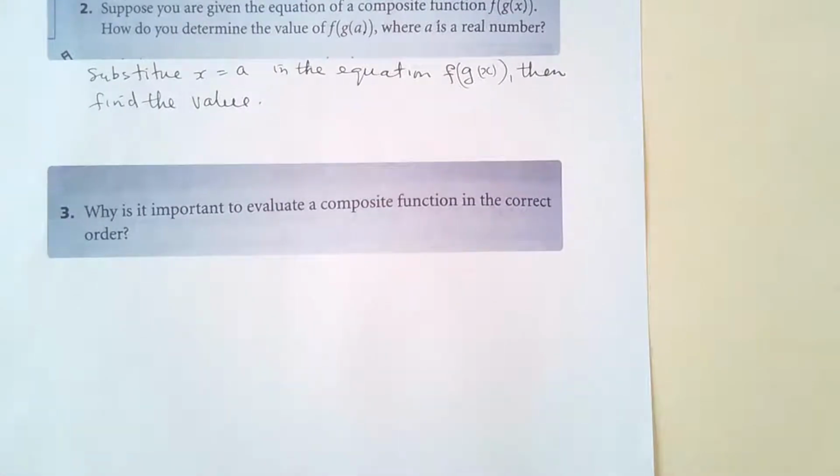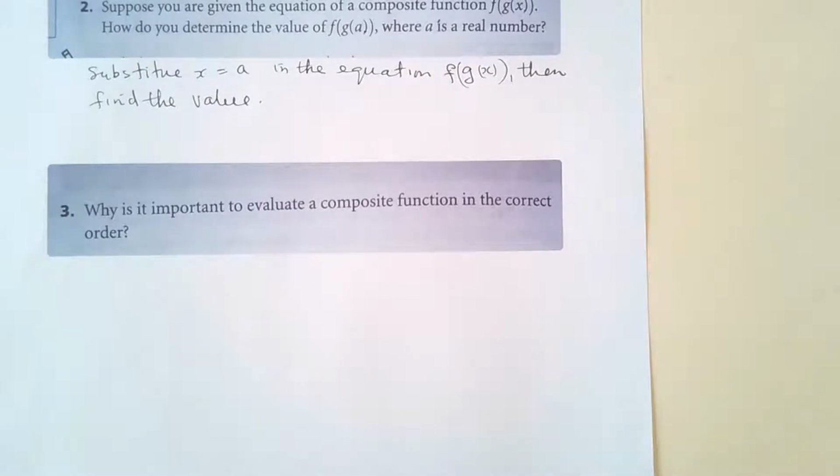Now, why is it important to evaluate a composite function in the correct order? Well, because if you do it in the reverse order, it may not be necessarily the same. And in example 3 we did earlier, we showed that's the case.